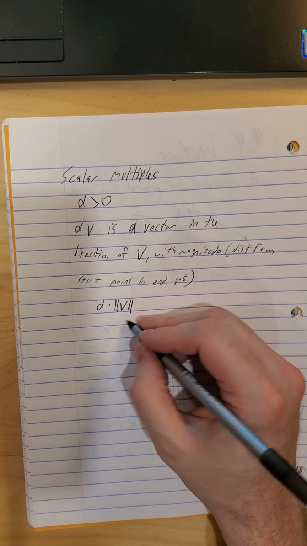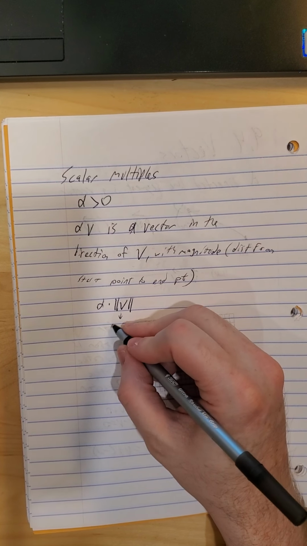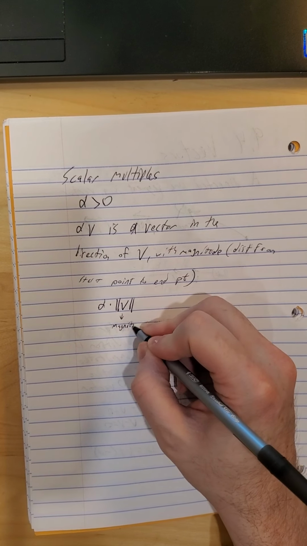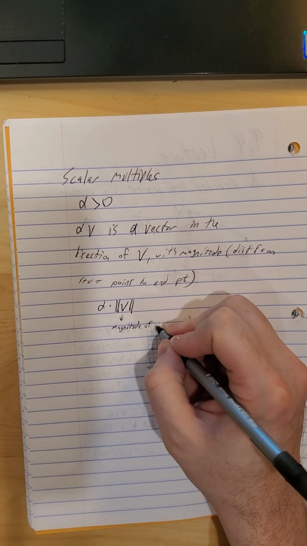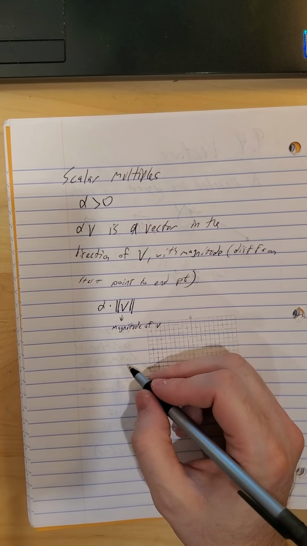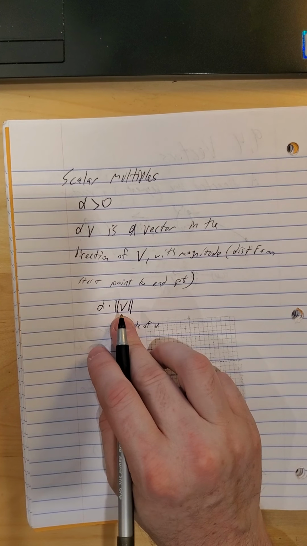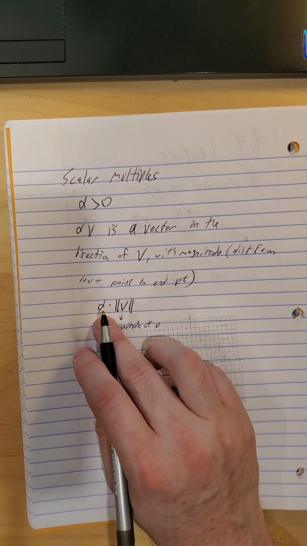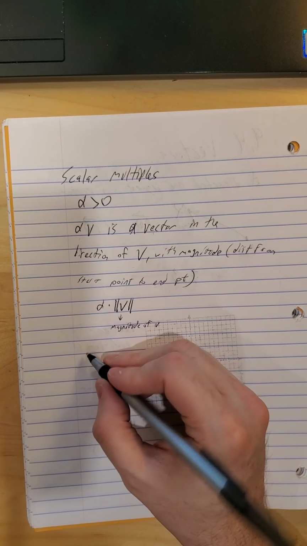So these double lines indicate the magnitude of V. How far apart were the start and end points on V? Multiply that by alpha.